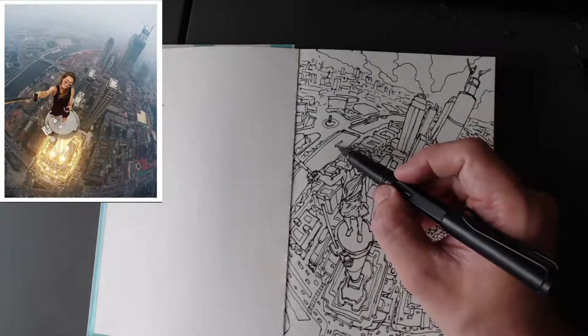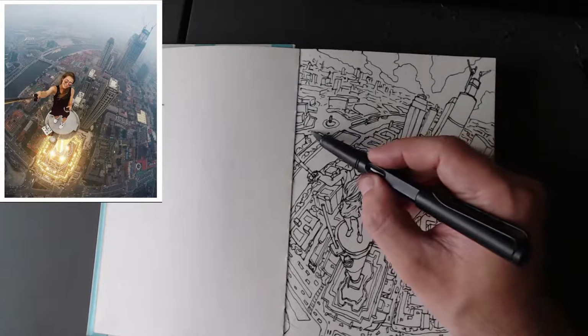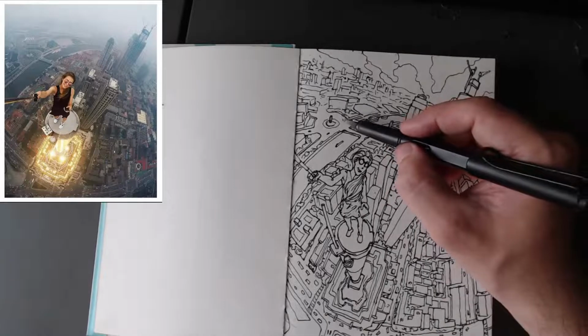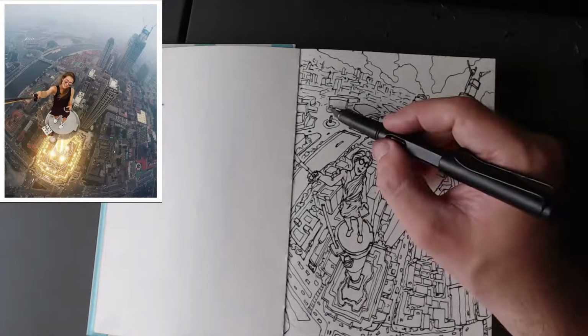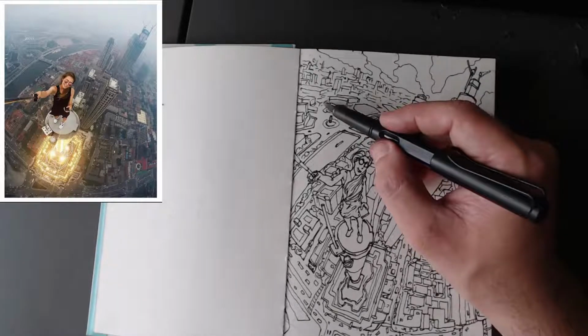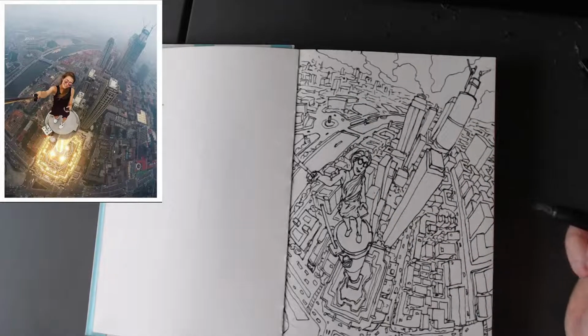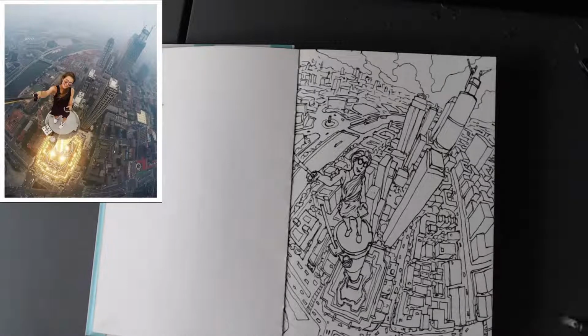Maybe some boat here. So I think this city is somewhere in China. Some kind of Shenzhen. I'm not sure. Because also this fog, it looks like pollution.